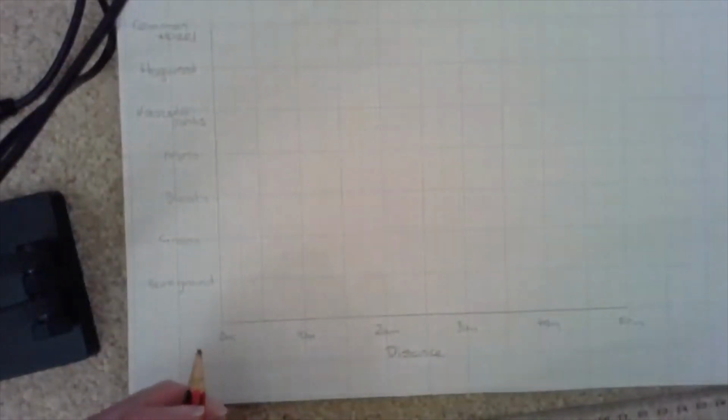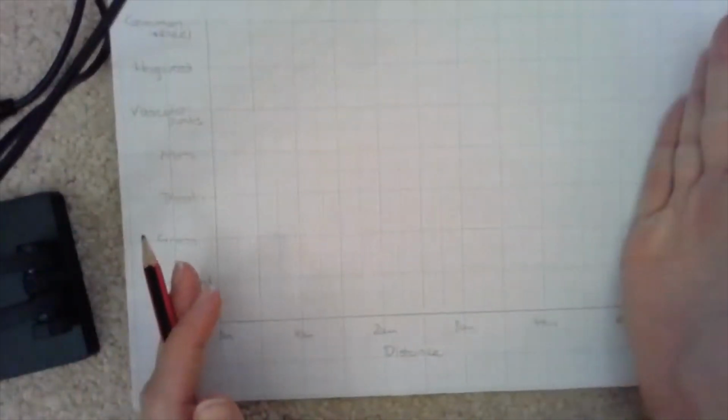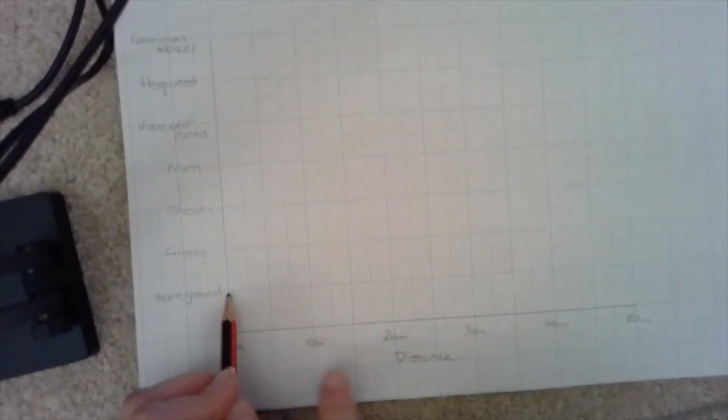So we're going to plot the percentage of each of those as we moved away from the car park across the paper, and we're going to plot them as a kite shape. So first of all, our bare ground. At 0 metres, we plotted 0 bare ground. There wasn't any bare ground, so we didn't have to do anything there.